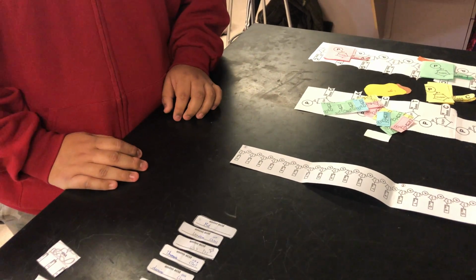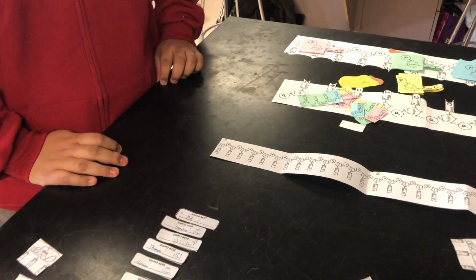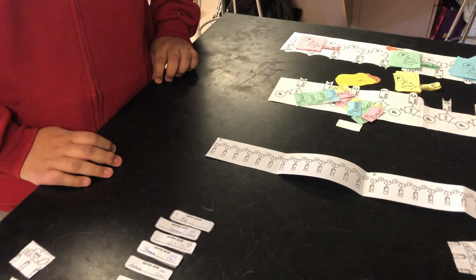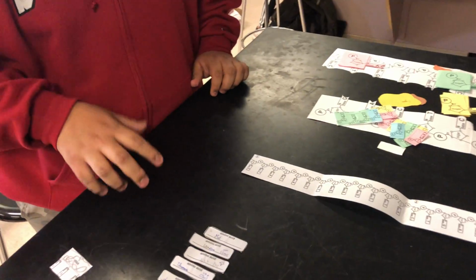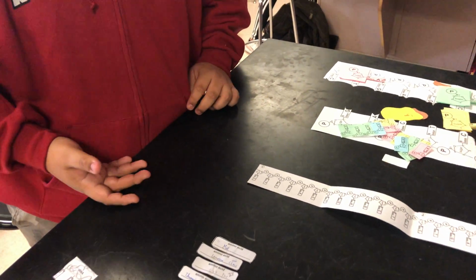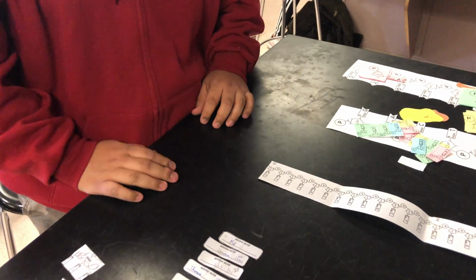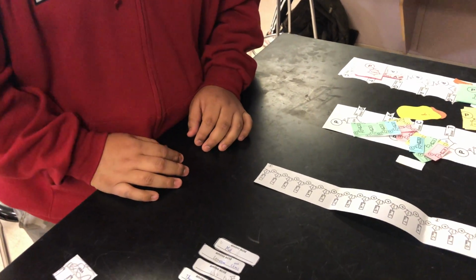And those are mutations. And what else could happen if the structure is changed? Could it be rendered useless? It could be harmful or useless, like it won't be able to do its job, or it could be doing the wrong job, or it just doesn't do anything. So yeah, those are the three main mutations.